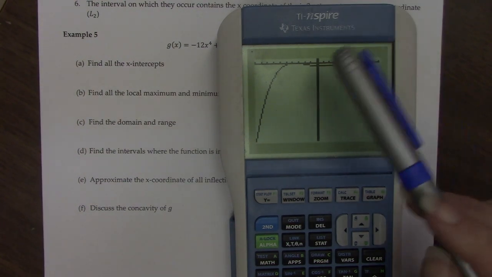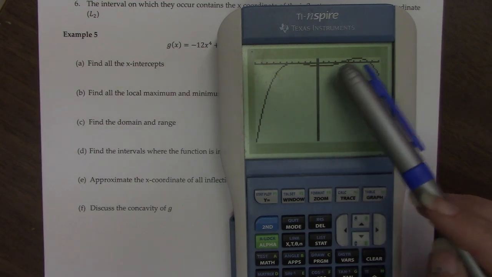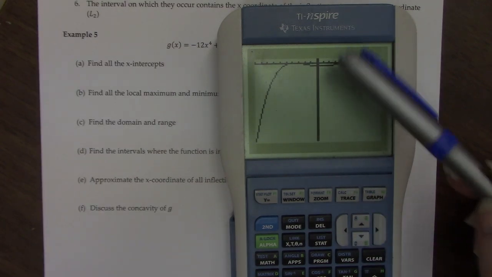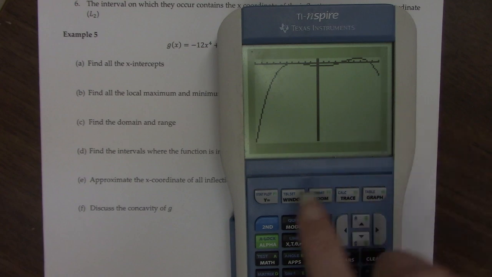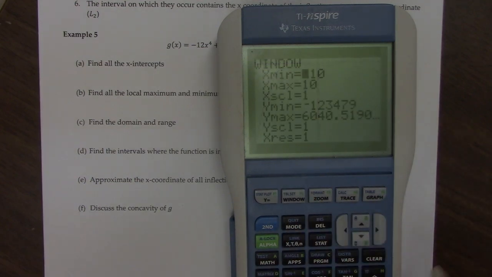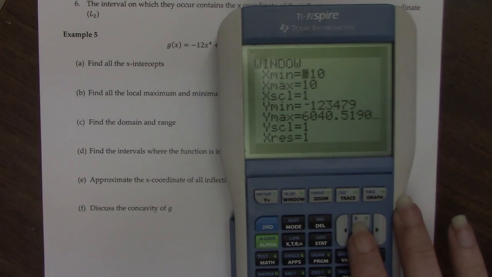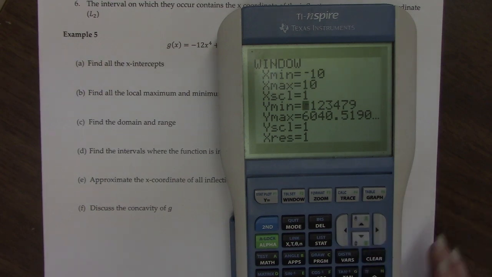So we can see it looks like it's crossing 1, 2, 3, 4 times. It's a little hard to see what's going on around the x-axis, so I'm going to go in and adjust these y values. The x values look fine. So this is going all the way down to like negative 123,000. I think that's a bit extreme, so we'll take it down to like negative, let's say 6,000.